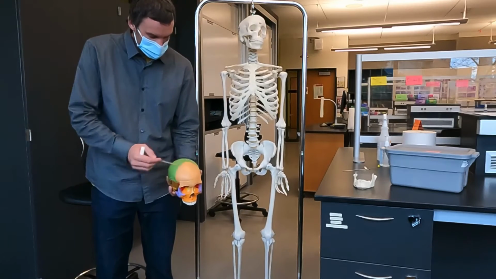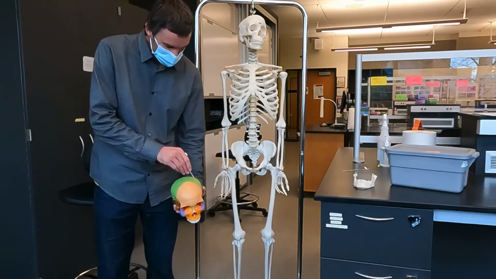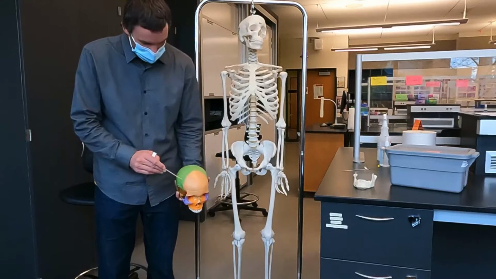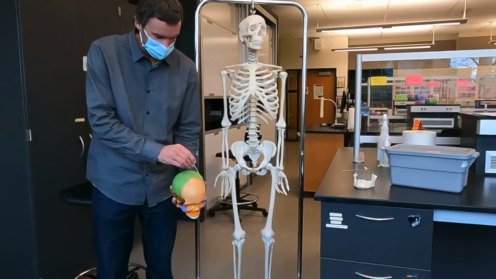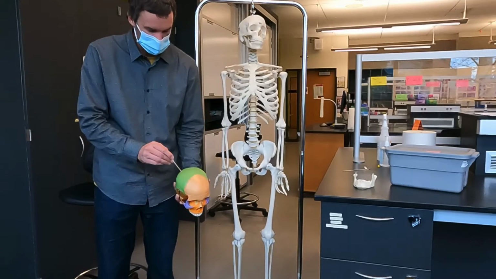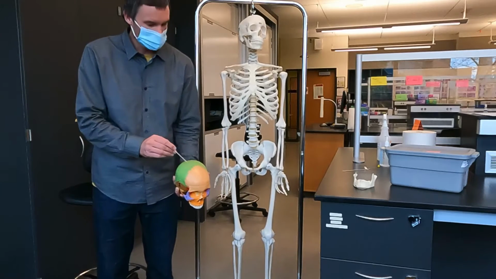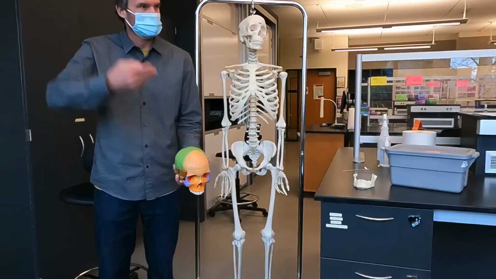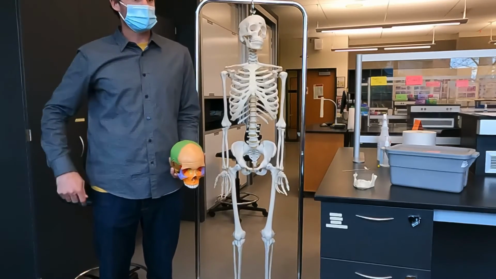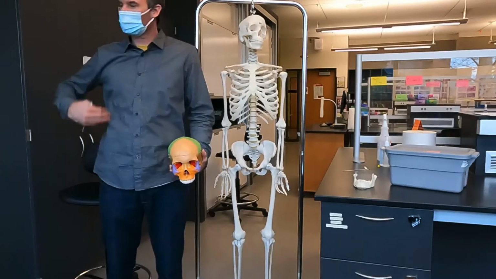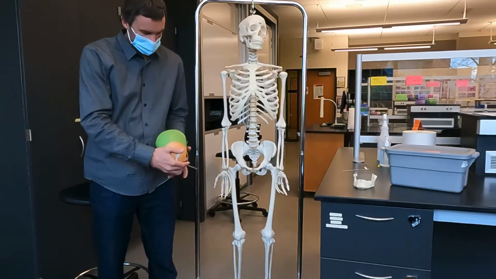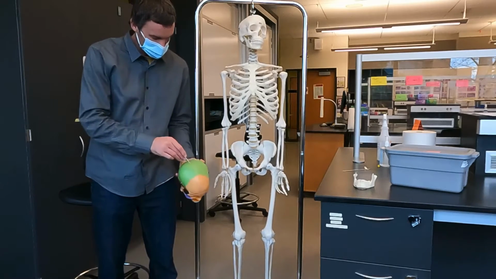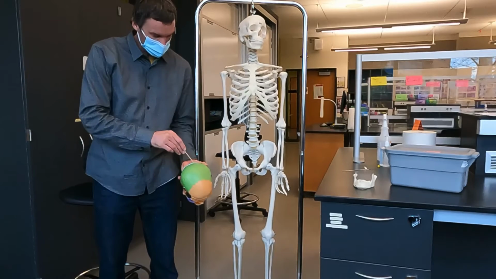But each of these sutures has names. So this is the suture that connects the frontal bone with the two parietal bones, and this is called the coronal suture. Why is that called the coronal suture? It's in the coronal plane. It's in a frontal or coronal plane. So this is the coronal suture. Then there is the suture that separates the parietal bones.